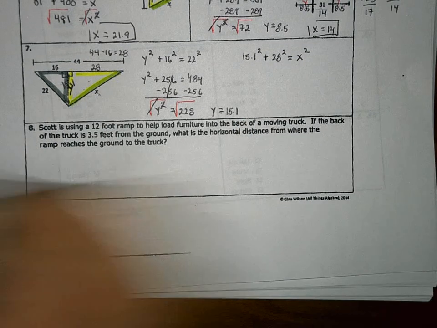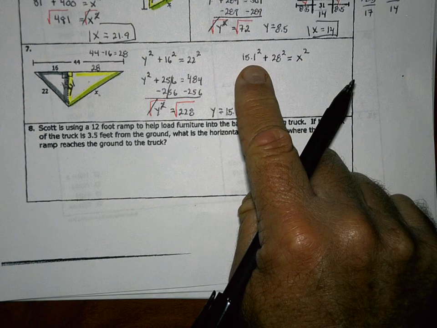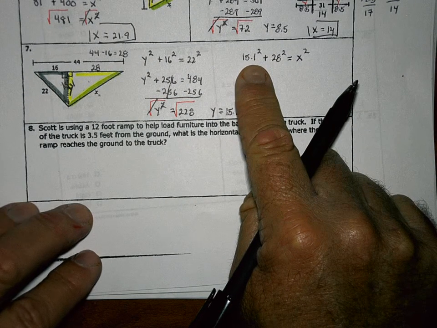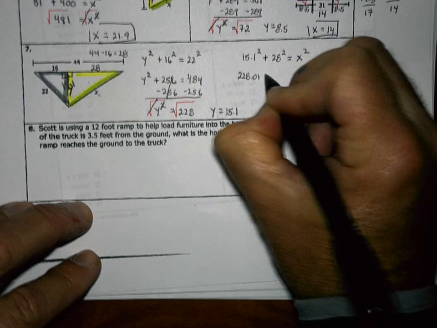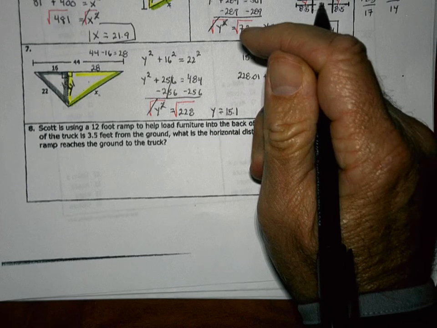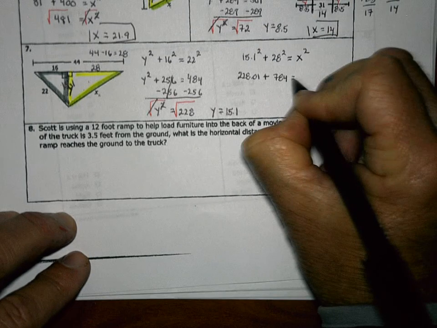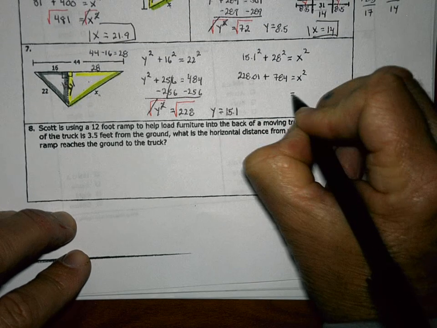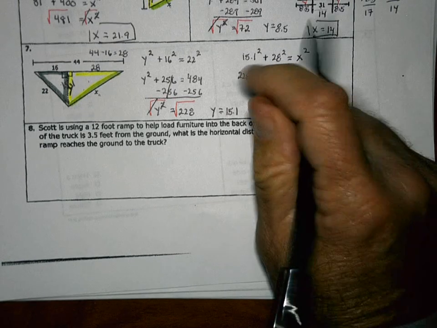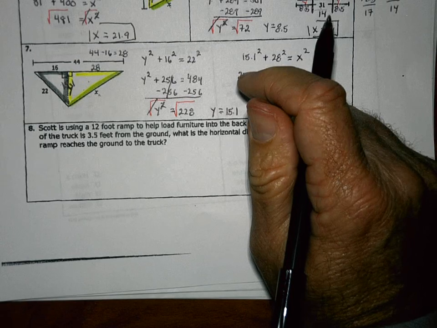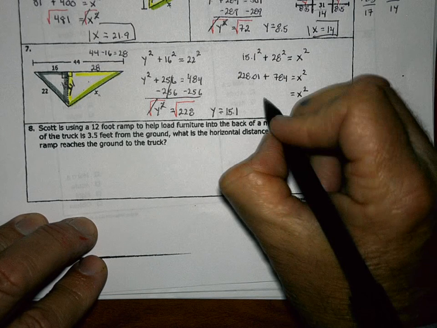Once I get to this point, now I'm going to simplify. So 15.1 to the second power is 228.01, plus 28 to the second power is 784. I'm going to add those two values up, and those two values are going to be equal to x squared. So 784 plus 228.01 gives me 1012.01.